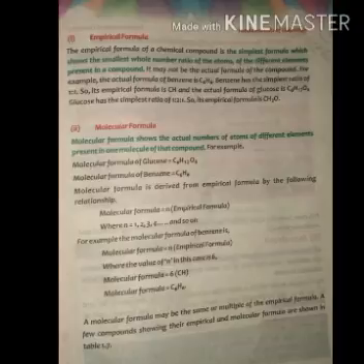For example, the molecular formula of benzene is n times the empirical formula, where the value of n in this case is 6. Molecular formula equals 6 into CH. Molecular formula of benzene is C6H6.